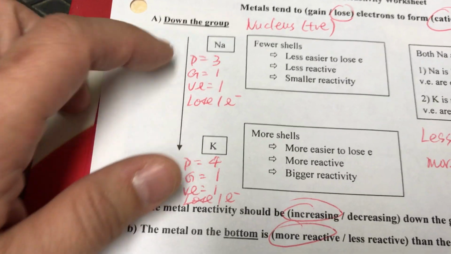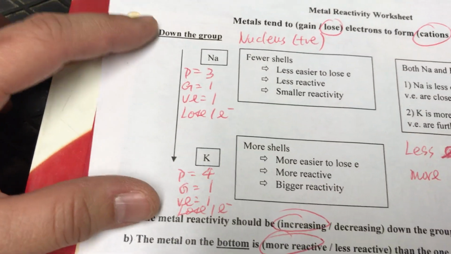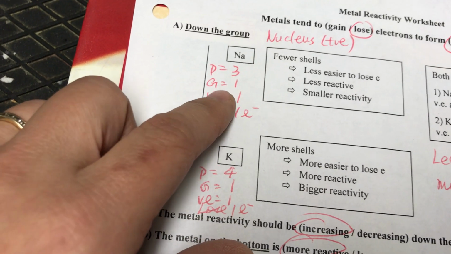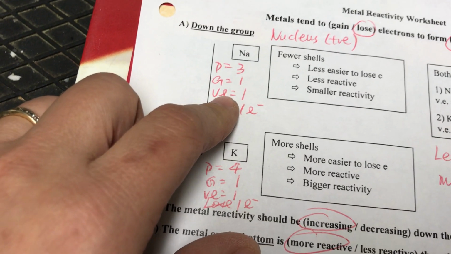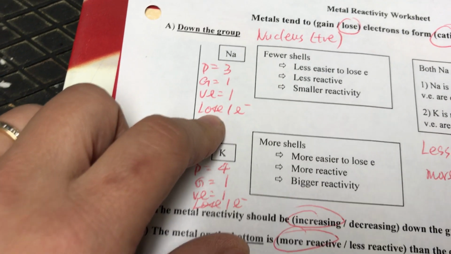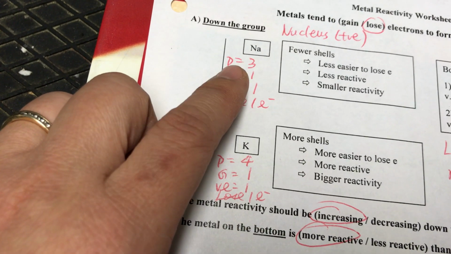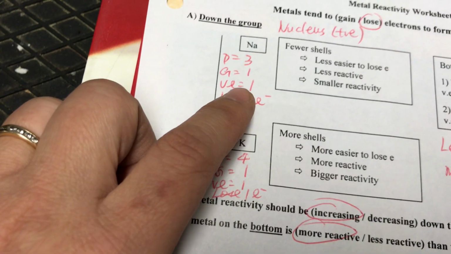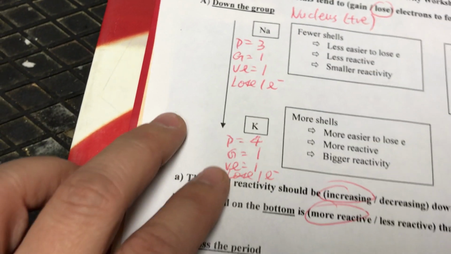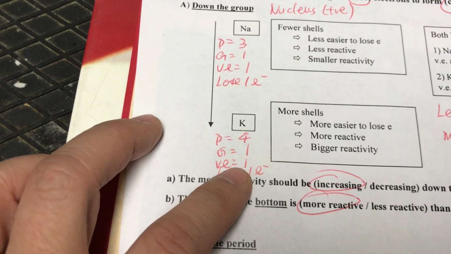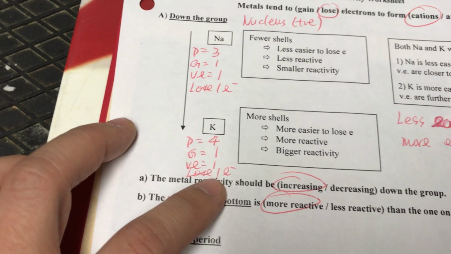And we compare Na and K. Now they are in the same group, so we're talking about down the group. So we write down their period, group number, and valence electrons, and based on the valence electrons, how many they're going to lose. So sodium will be period 3, group 1, 1 valence electron, and lose 1 electron. And potassium will be in period 4, group 1, 1 valence electron, so they want to lose 1 electron too.